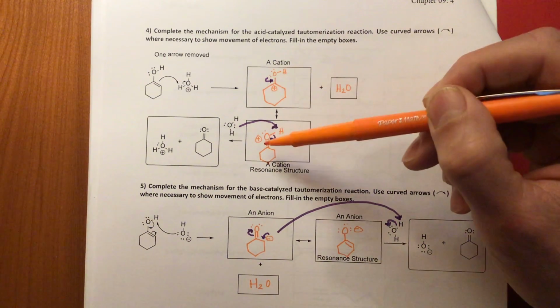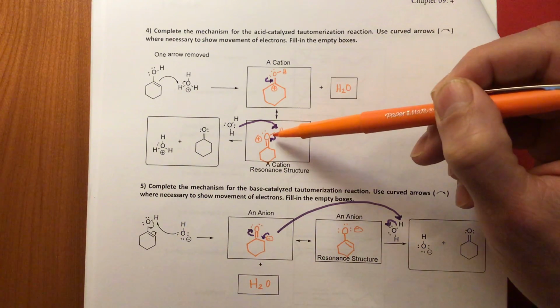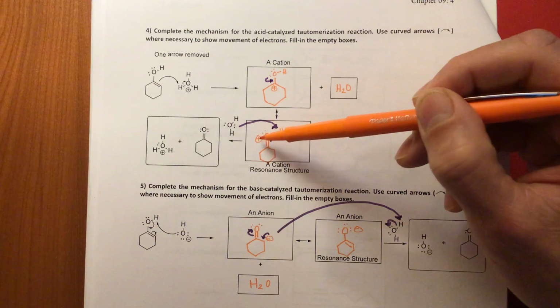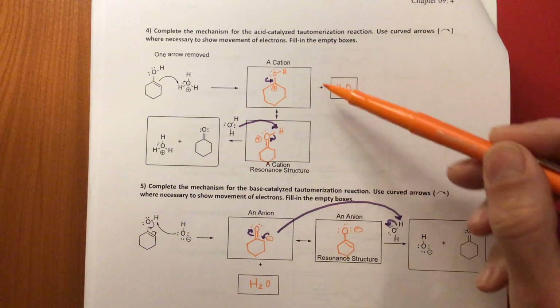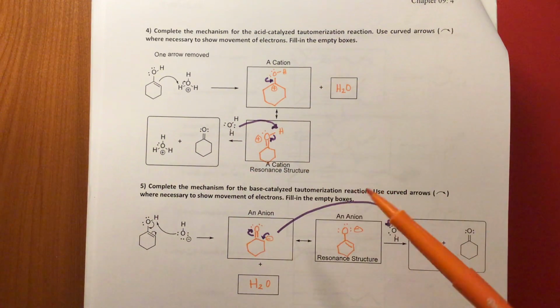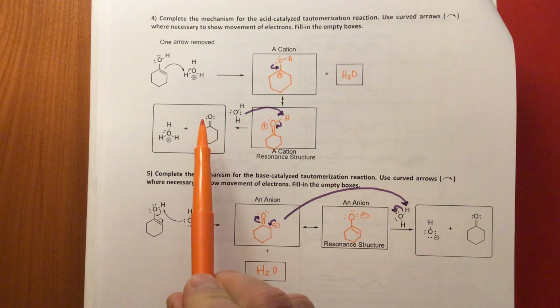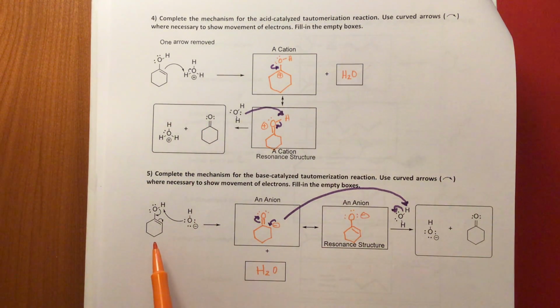This arrow shows the double bond formation, and this arrow shows the electrons from this bond dumping onto the oxygen, leaving it without its positive charge. So here's the correct answer for the first one. That was acid catalyzed. The next one is going to be base catalyzed. So we have hydroxide coming in, deprotonating, and it's going to leave us with our anion, with a negative charge on the carbon.